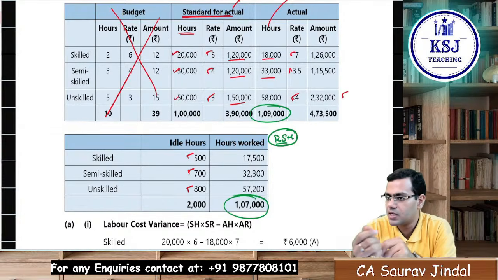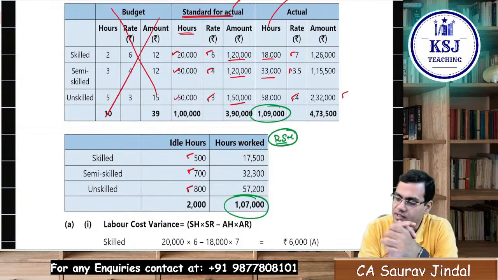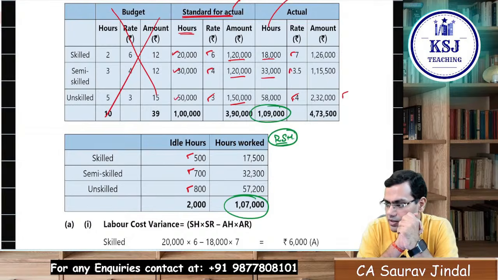Let's see, please answer, all those who are live, guys. Come on, quickly. What should we be taking for revised standard hours? 1,09,000 or 1,07,000? Actual hours worked, okay. 1,07,000 is actual hours worked.